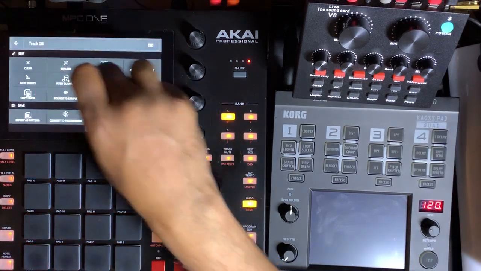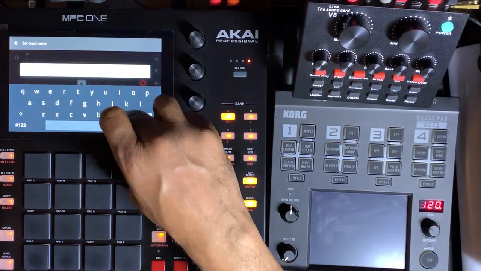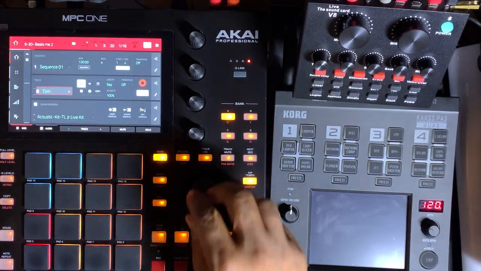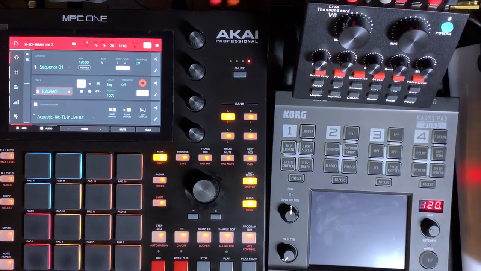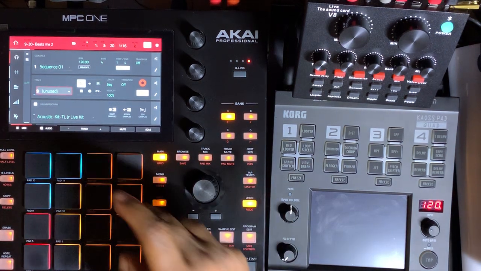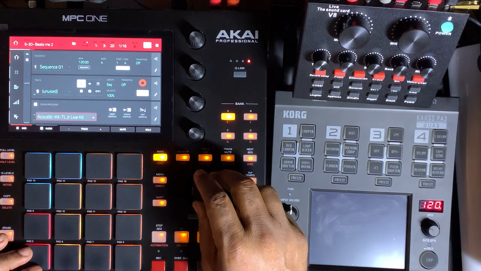All right, kind of groovy. Don't know what genre it is, but I don't really have to know what genre it is because it's my MPC One. I'm gonna make the beats that I feel like making as I go. All right, so we need some more sounds.